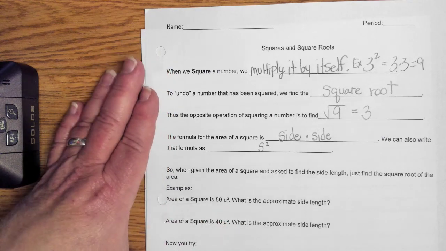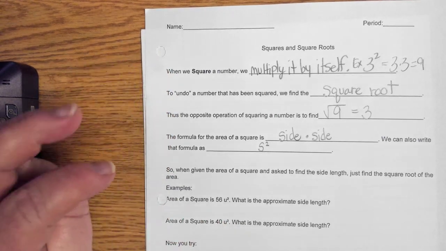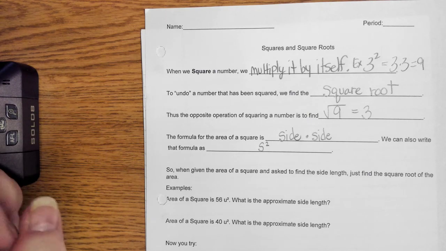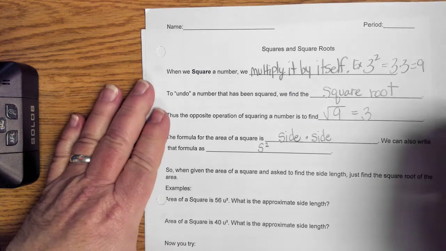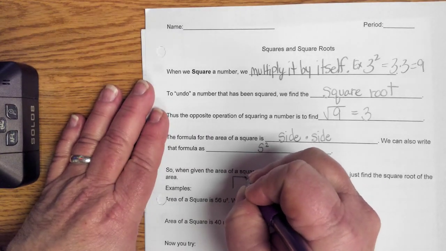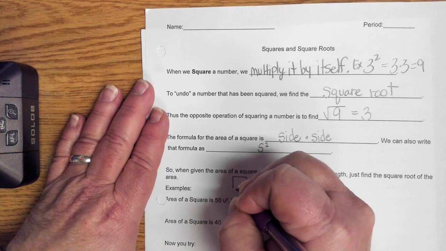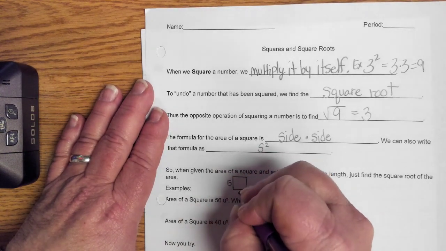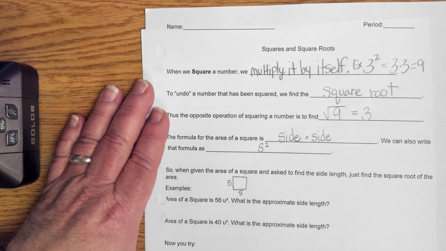So when given the area of a square and asked to find the side length, just find the square root of the area. Here are some examples. So in other words, if I have a square, and I know that I don't draw squares very good, but I'm doing the best I can, and each side is 5, okay?